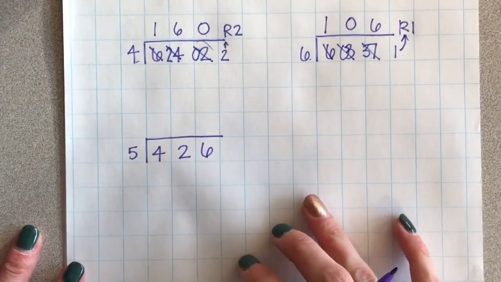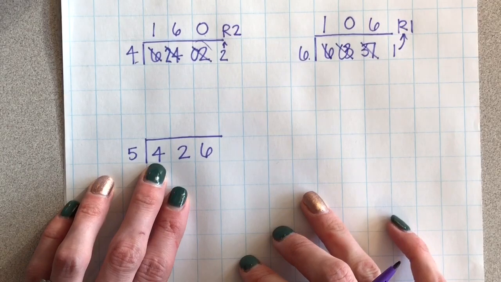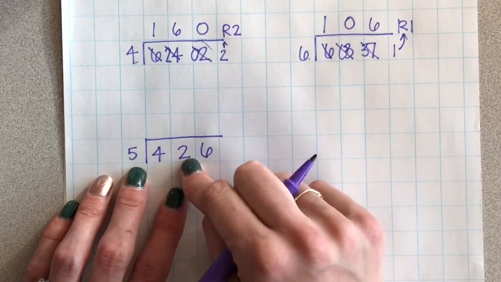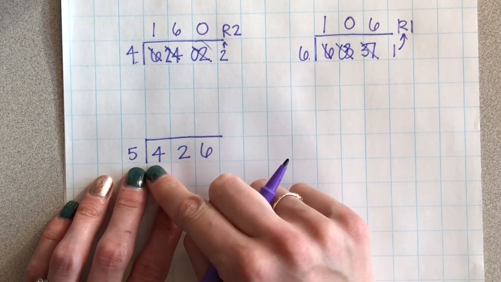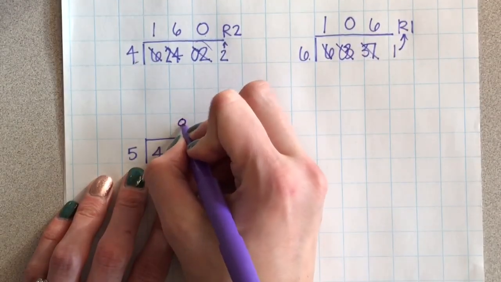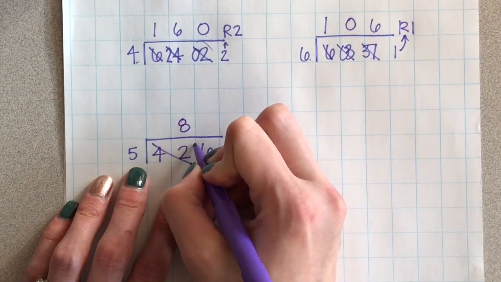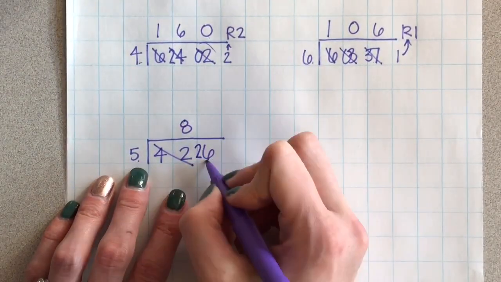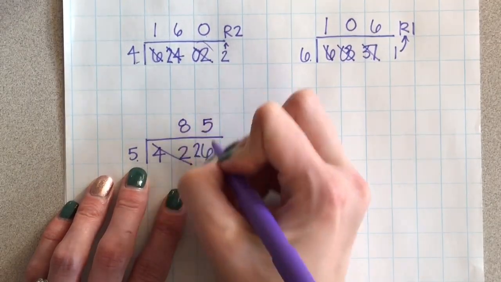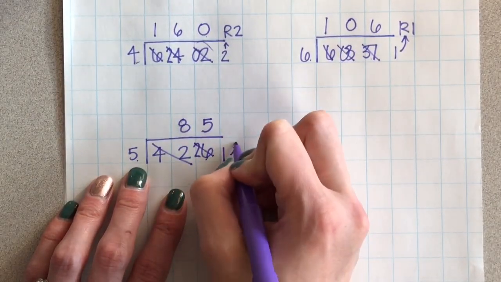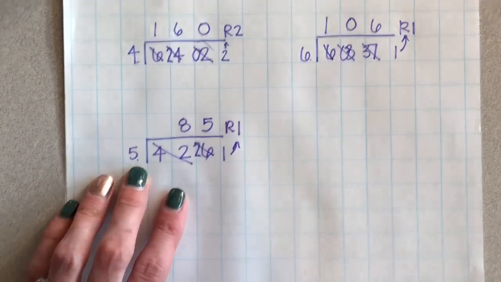And then just like in the traditional method, if 5 does not go into 4, I'm going to say how many times does 5 go into 42? So 5 goes into 42 8 times with 2 leftovers. So I have 2 leftovers. 5 goes into 26 5 times with 1 leftover. There's no other numbers, so 1 becomes my remainder.